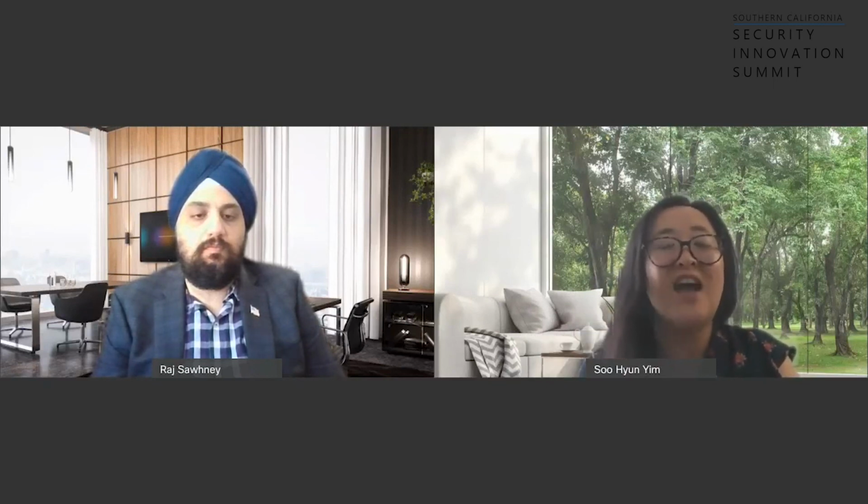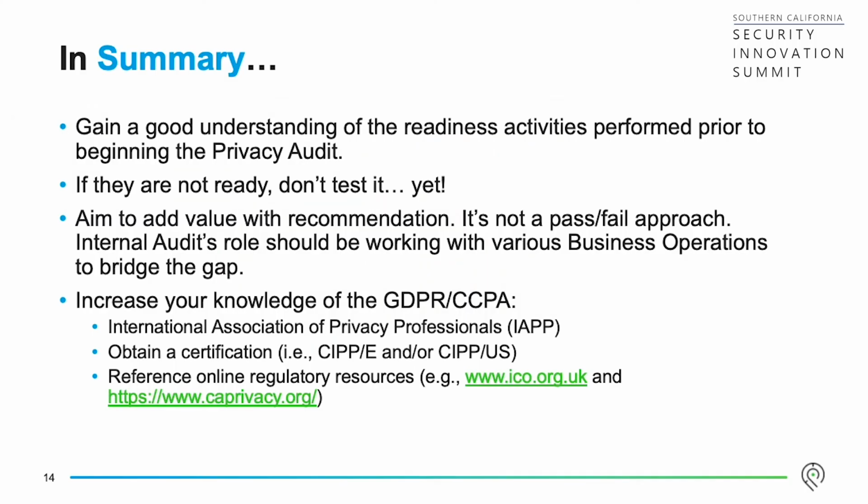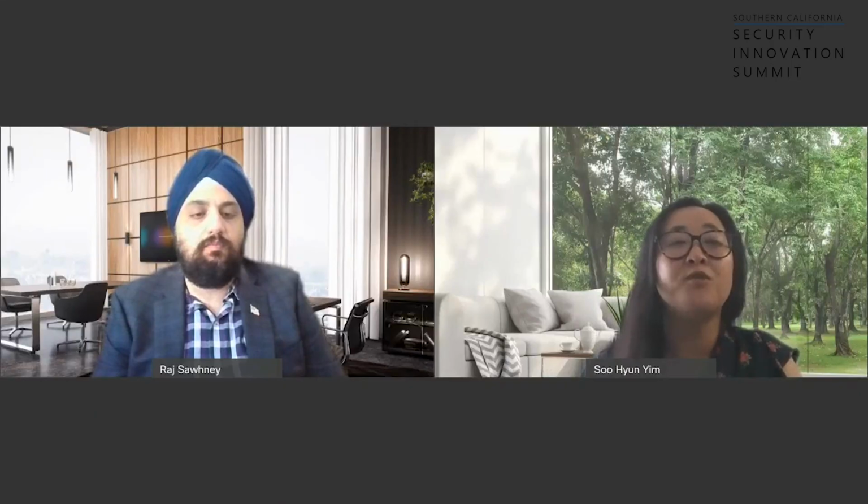And like we mentioned previously, documentation does not actually reflect actual operation, so a deeper scrutiny needs to be considered. In the next slide, I'll recap what we spoke about today. In summary, it is very important to maintain continuous monitoring of the privacy program. Technology changes rapidly, and it's important to validate the privacy program. In addition, internal audit can provide significant value in regards to reporting to executive management. You should consider yourself a partner with the privacy team. To help your teams gain more knowledge, it'll be important to be a member of the IAPP, maybe get a certification, and also refer to regulatory resources.